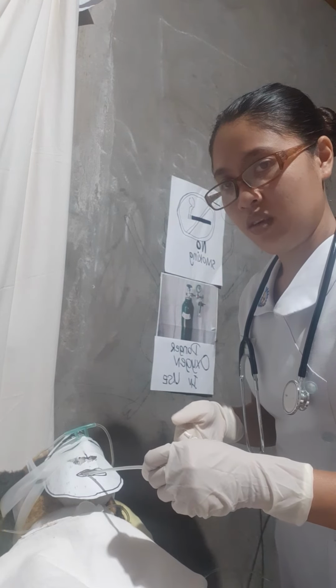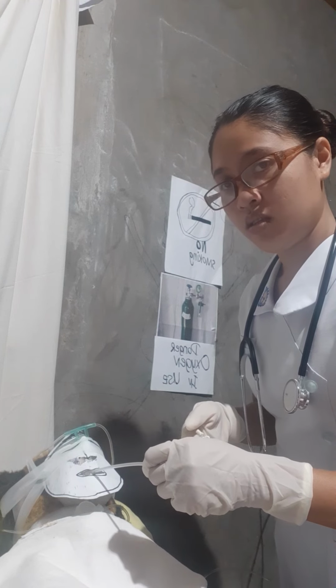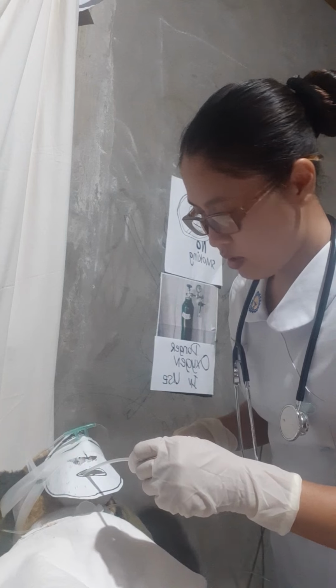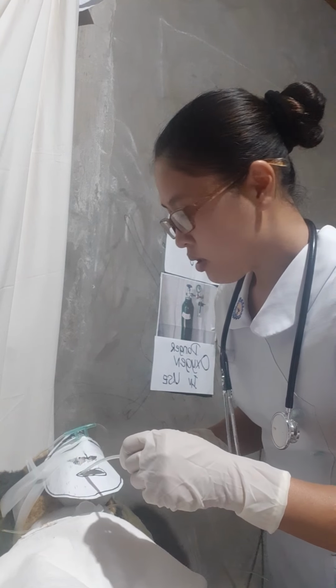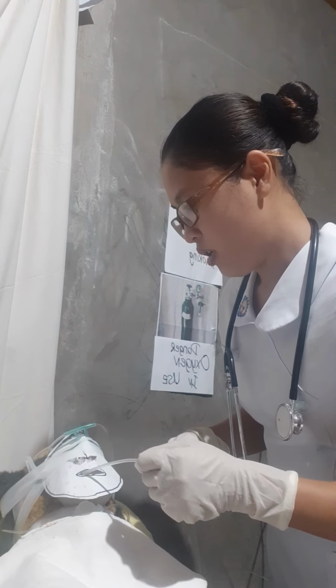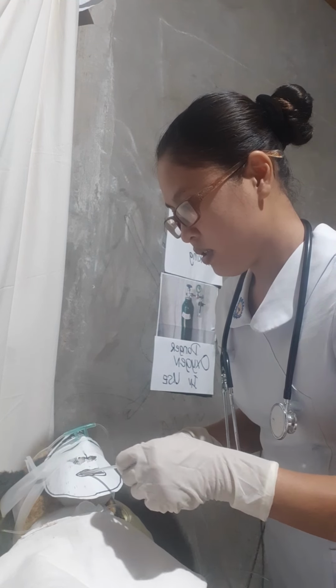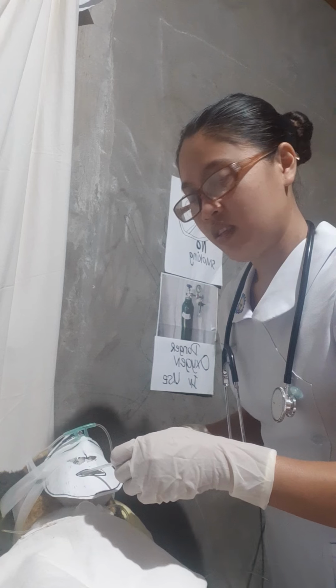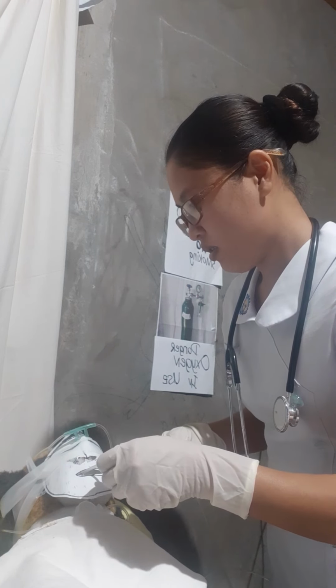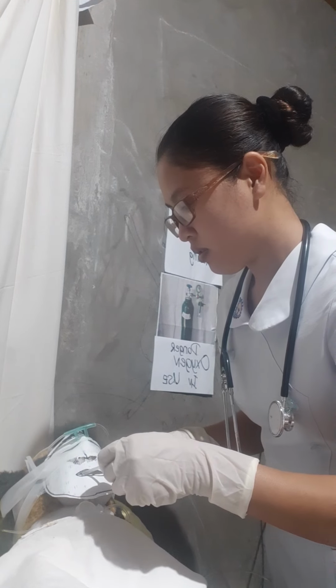Do not put the finger into the port because it will suction. And if there is anything, we need to advance it into the trachea. Next, advance the catheter 3 to 4 inches to reach the pharynx.